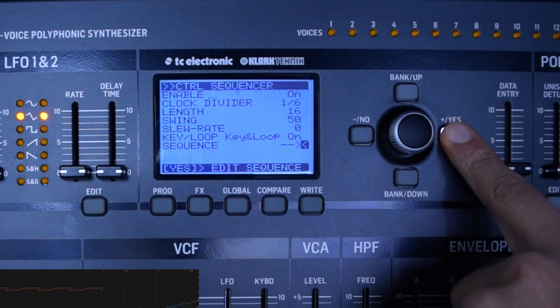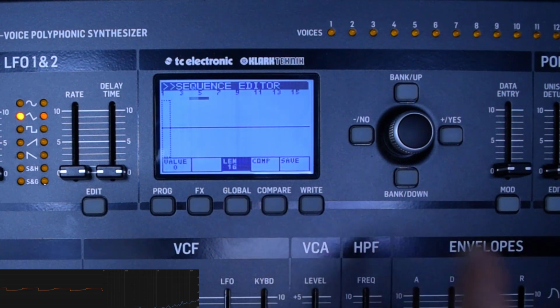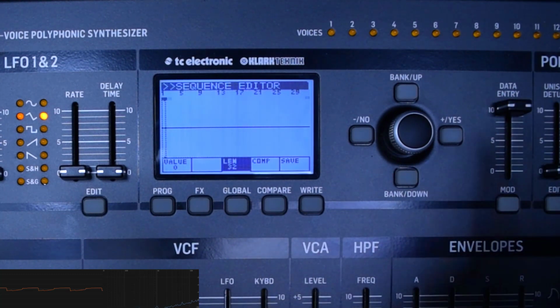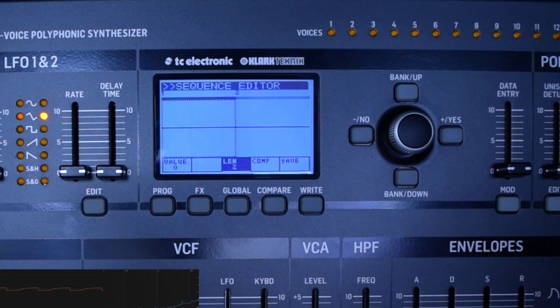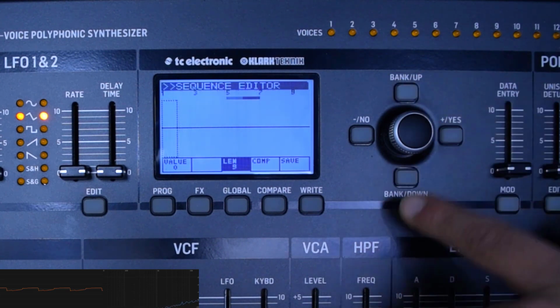Once you go there, it's going to show you how the sequencer works. It's going to start at some point and then it's going to end at some point. Now notice that you get the length. The length right here is going to decide how many steps you can do, and you can do up to 32 steps, or you can do down to 2, which is the lowest. In this case, I'm going to use 8 steps just to do something simple.